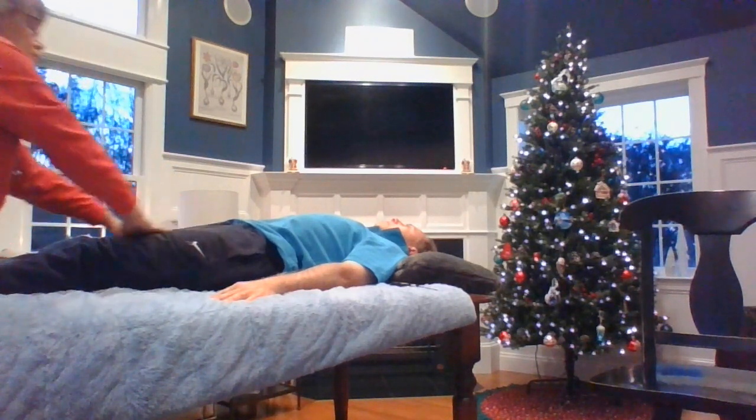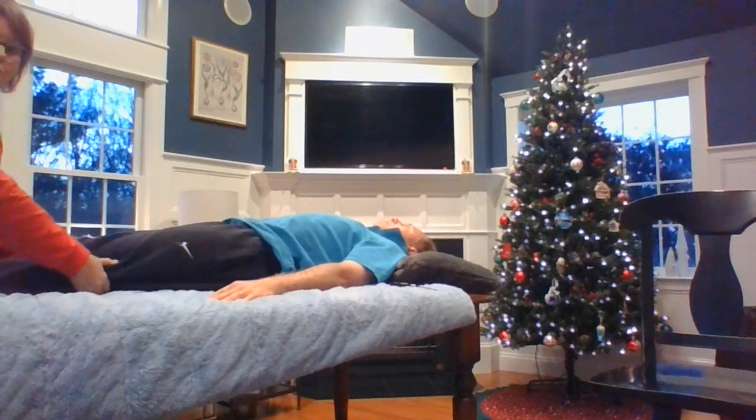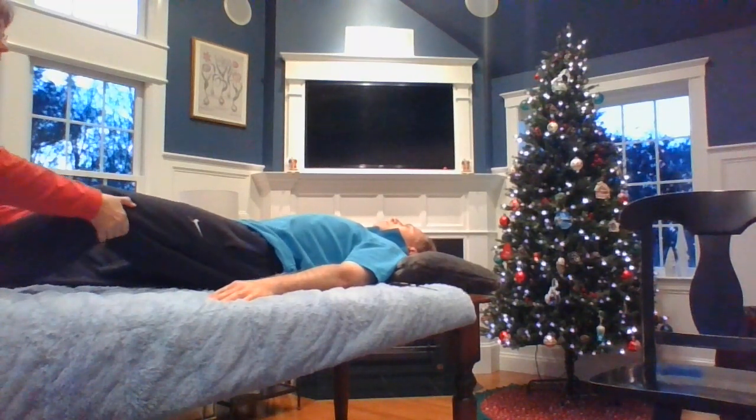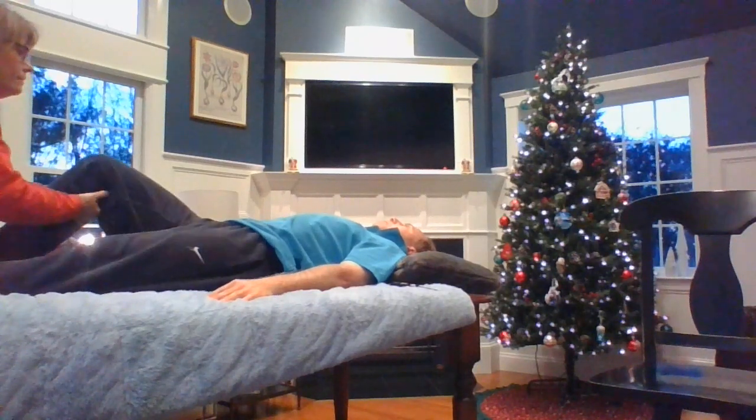In the lower extremities, I'm going to check the popliteal, which is right here with a slightly flexed knee. I'm going to press in on that popliteal fossa. Feeling that, that's a 2+ on the left.